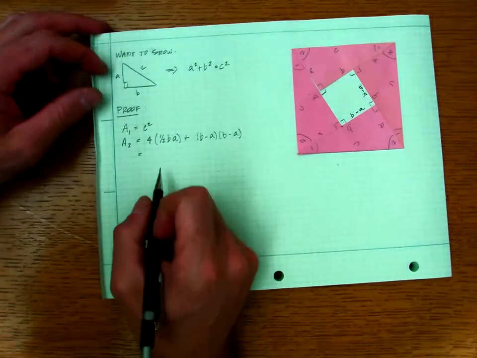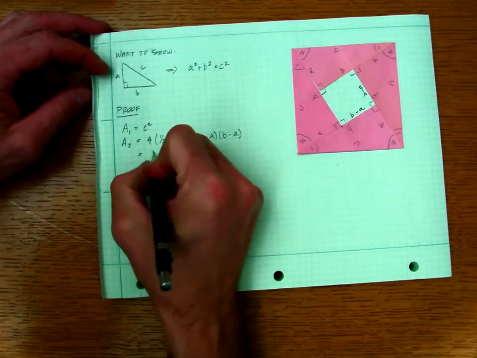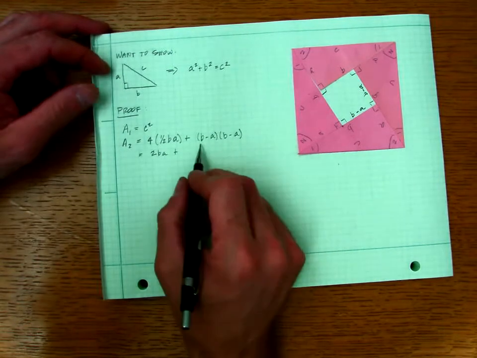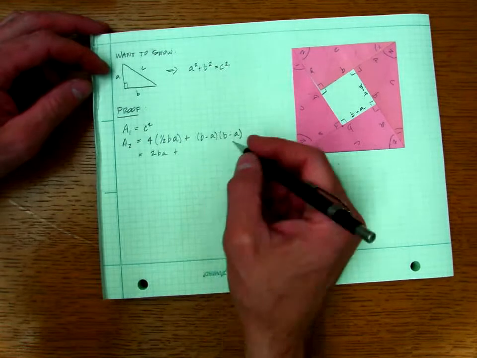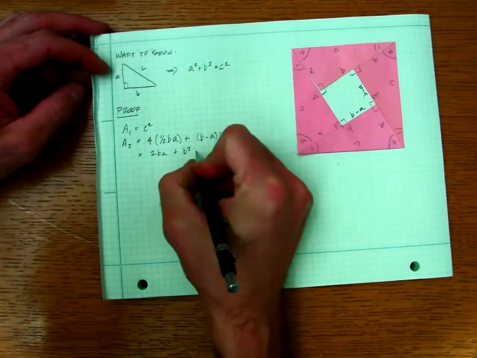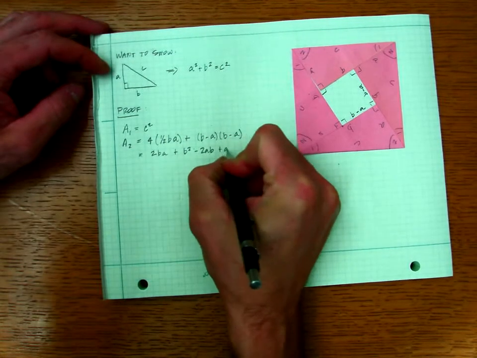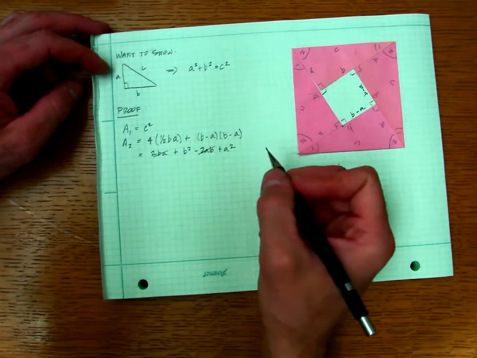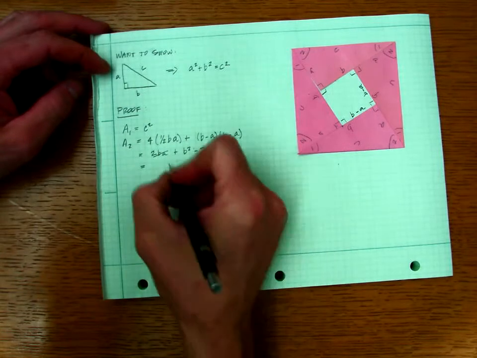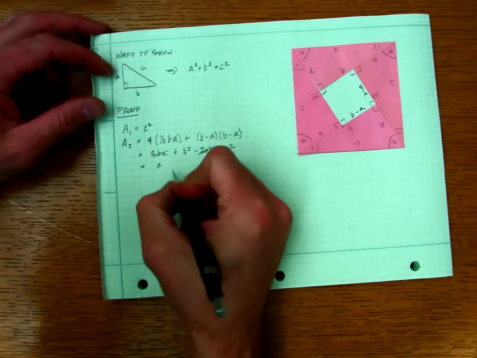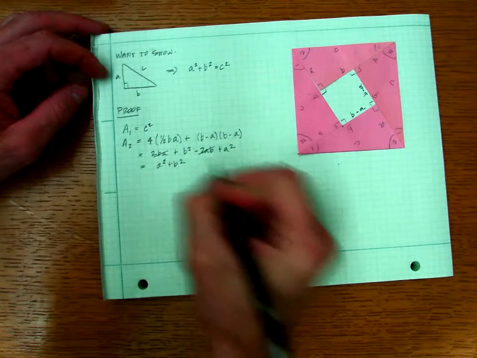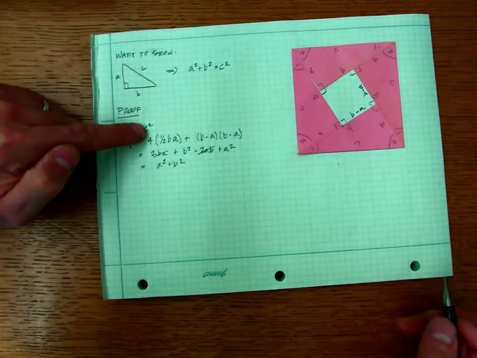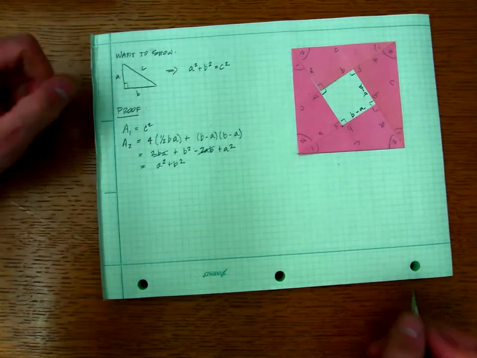Okay, so now let's go ahead and do some simplification. 4 times 1/2 is 2BA. And I can see that I have a binomial times a binomial, so I'll double distribute the binomial across the binomial and call it B squared minus 2AB plus A squared. And we can see that the 2BA and the 2AB are like terms, one positive, one negative. Those will go away. And I'll go ahead and commute the resulting sum and call this A squared plus B squared. And it looks like we've got ourselves to the point of a proof, because the area computed one way is C squared, and computed another way is A squared plus B squared.